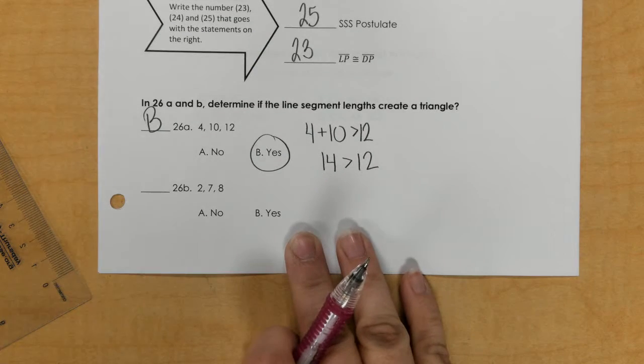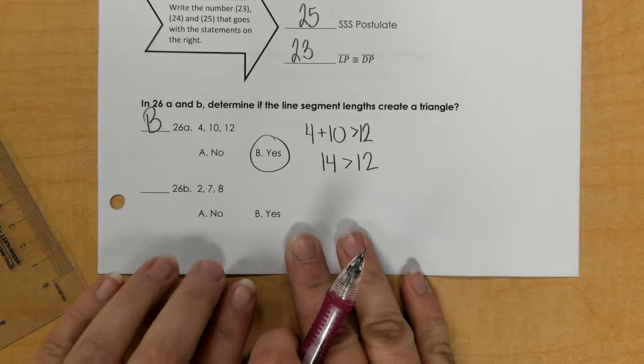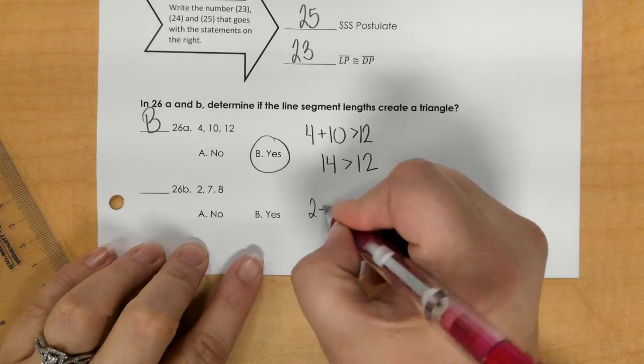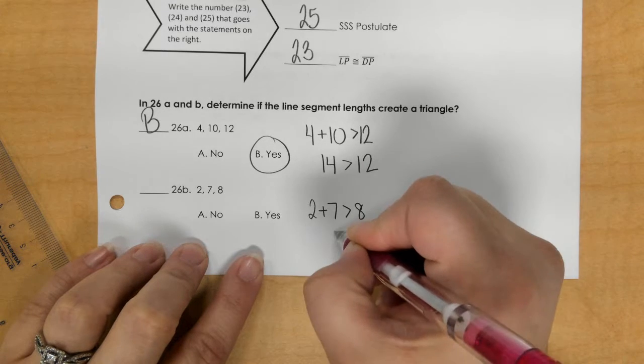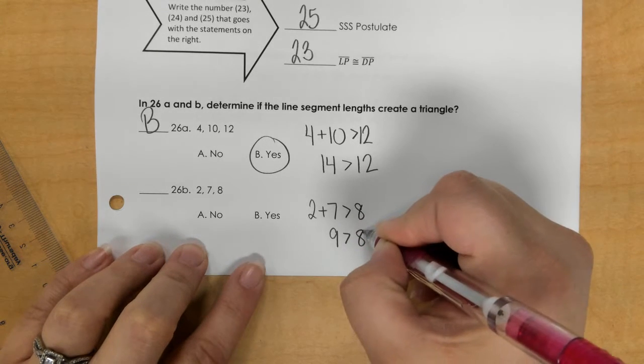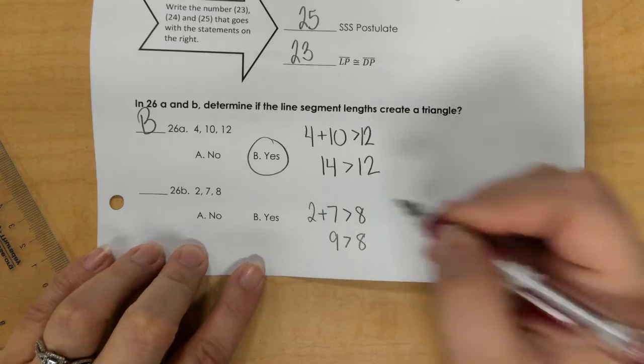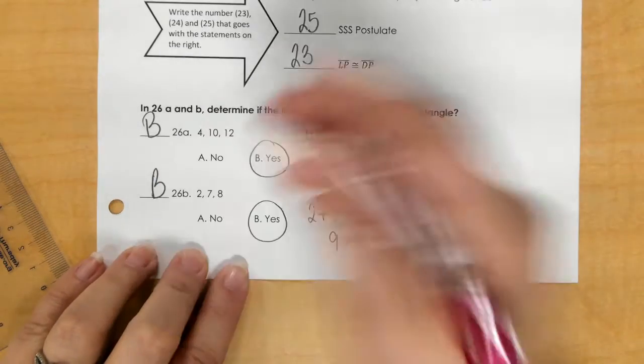Okay, and then the last one, 26. Again, take the two smallest numbers, so 2 and 7. We add them, and they have to be greater than 8, and it is. So 9 is greater than 8. So that means yes, that is a triangle.